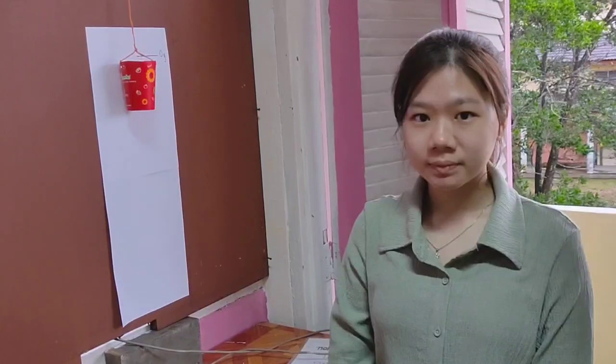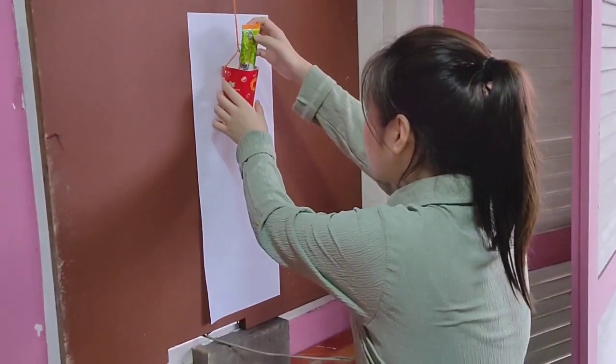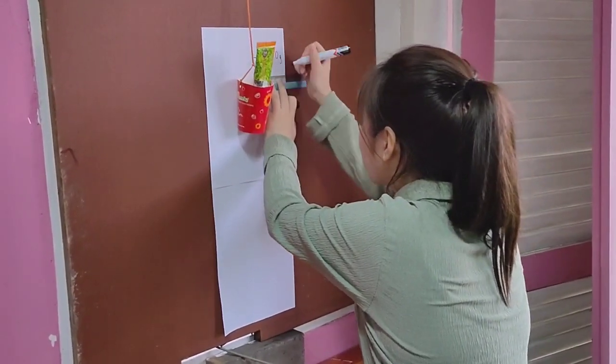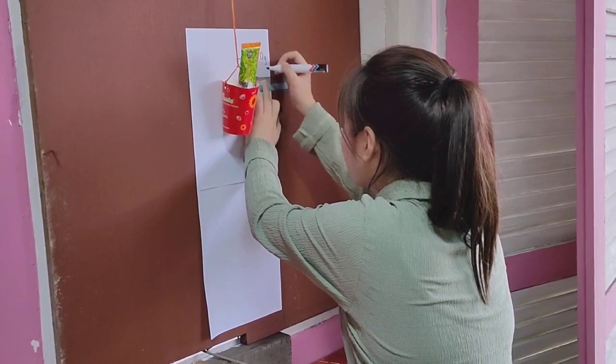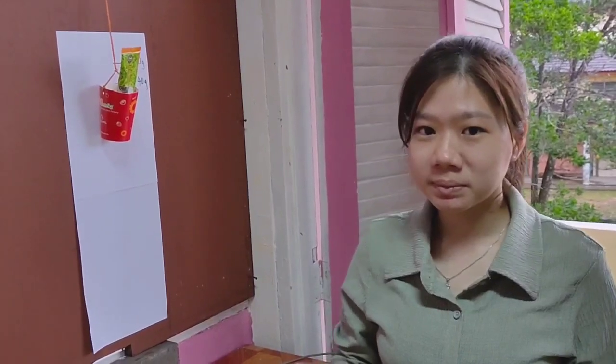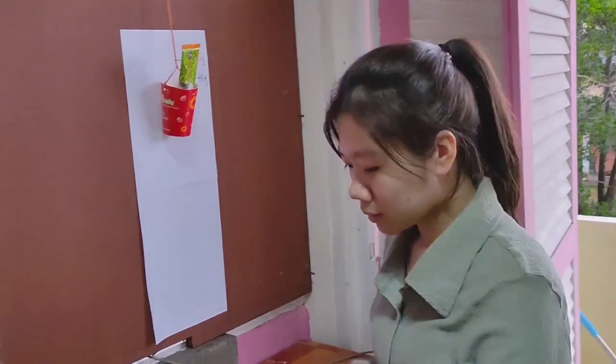Next, add a stick of milk tea powder into the cup and mark the height of the cup. The height of the cup is already marked. Repeat this step 4 times and complete the scale of the spring balance.